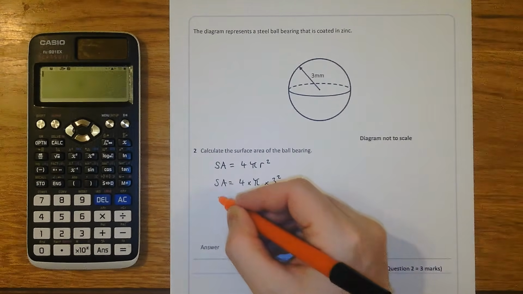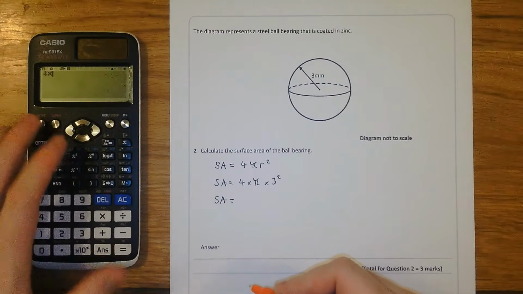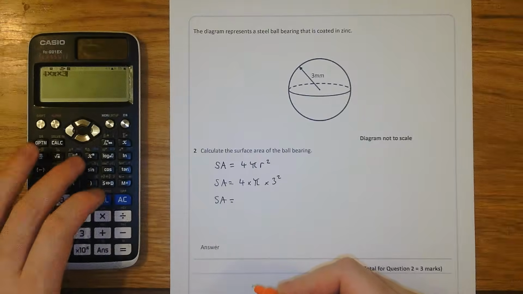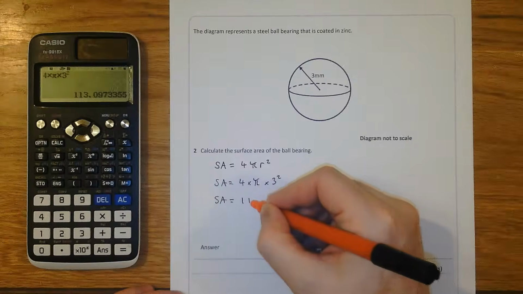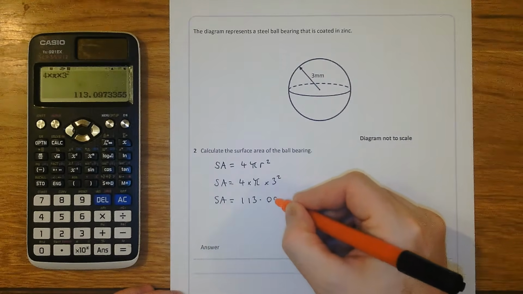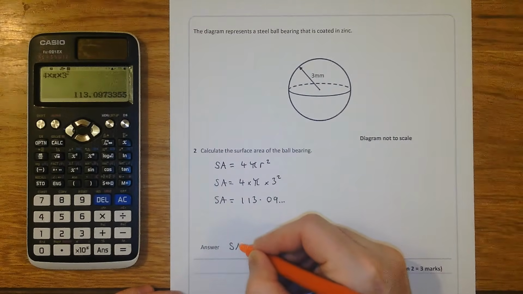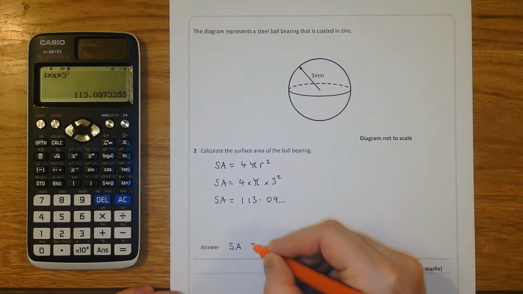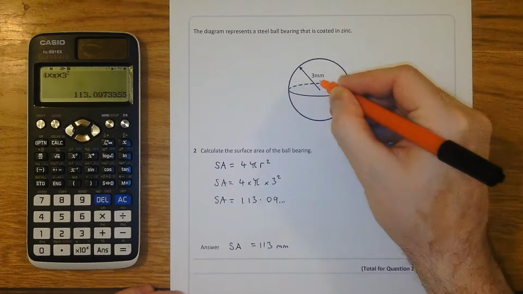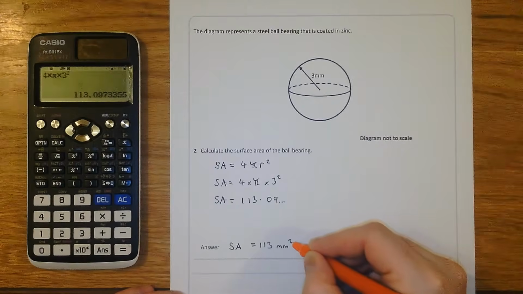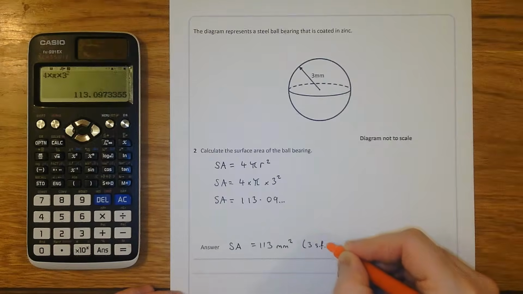Putting this into our calculator, 4 times pi times 3 squared gives us 113.09, etc. So for my final answer, the surface area is 113 millimeters, because that's the units in this question, squared because it's a surface area, and I've rounded to 3 significant figures.